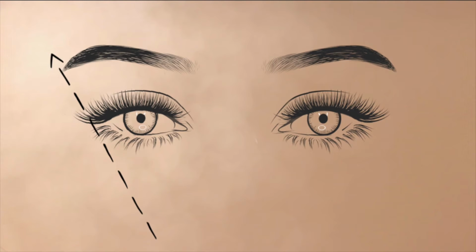This can also be used to find the end point of the eyebrow. Edge of the nose, edge of the eye, and there we have it, where the eyebrow should end. For where the eyebrow should start, we use the dimple of the nose straight upwards. Now we have the end and the start point for an average eye space. Moving on to close set.